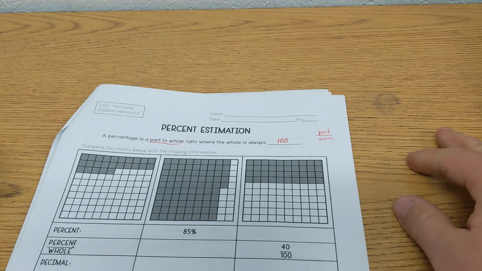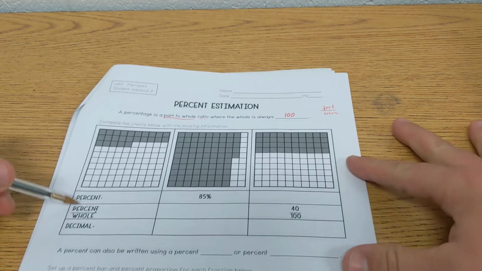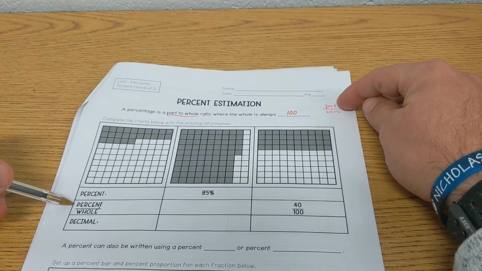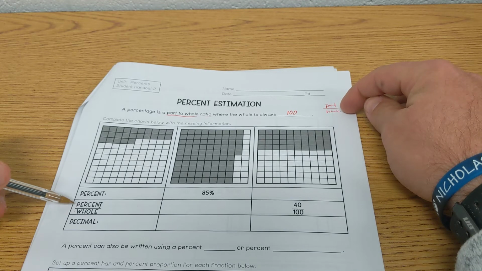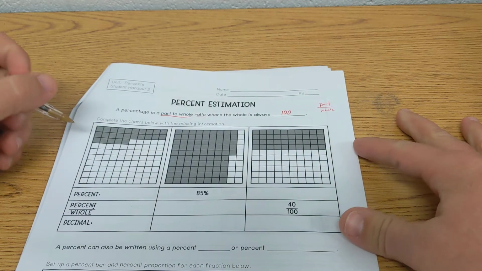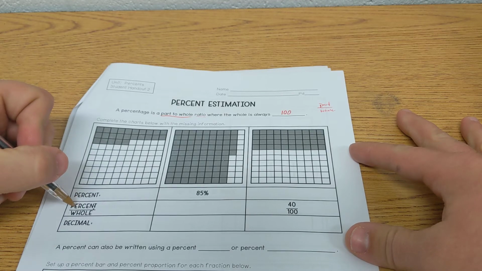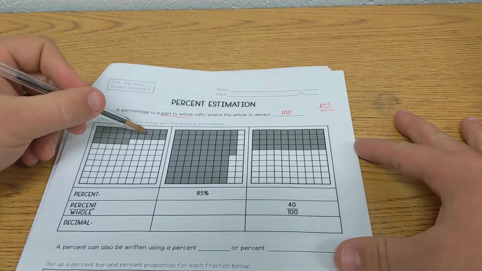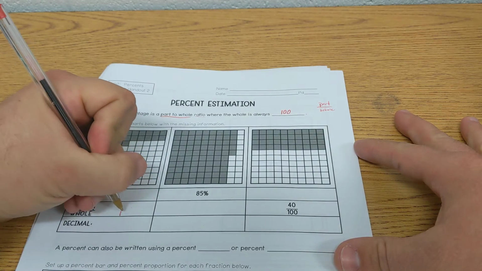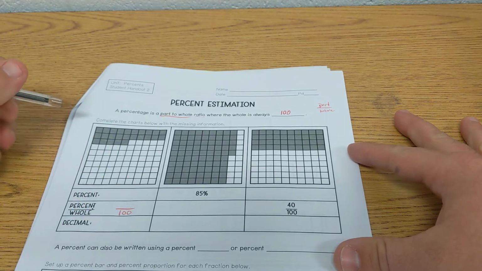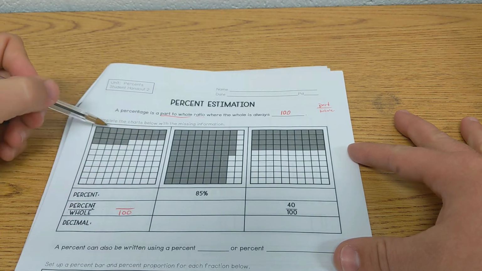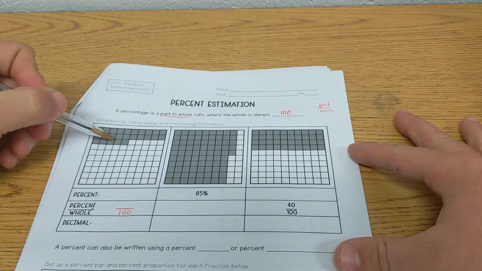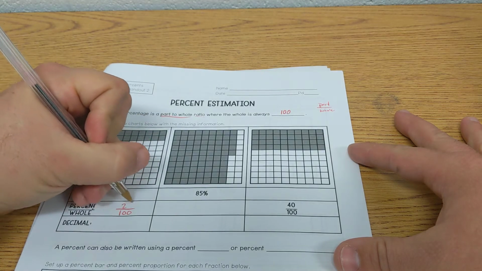Now right here it says percent over the whole. Well, what did I say? Part over whole. So percent and part over the whole. Let's look at the part over the whole in this case. The whole is 100. Now let's see how many boxes are shaded in. We have 2 rows, so that should be 20. Then there's 1, 2, 3, 4, 5. So 25.